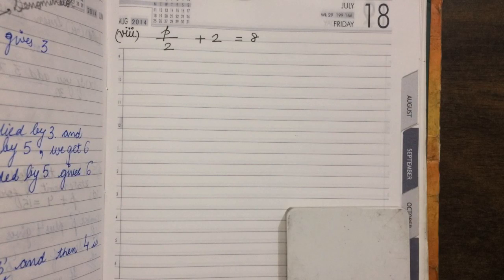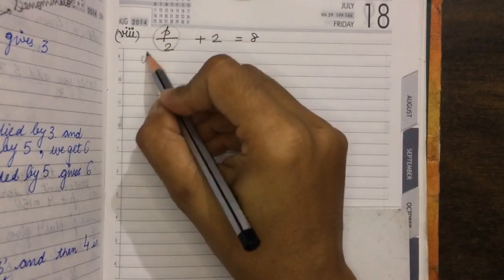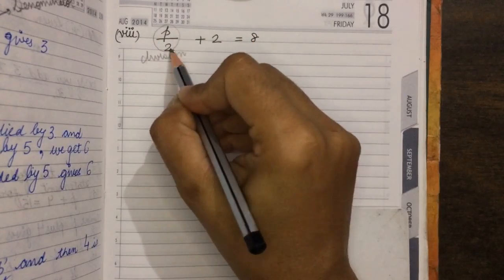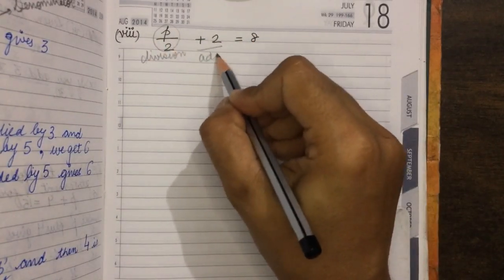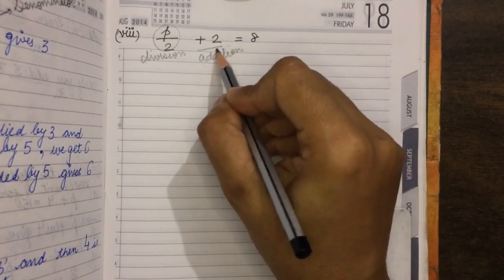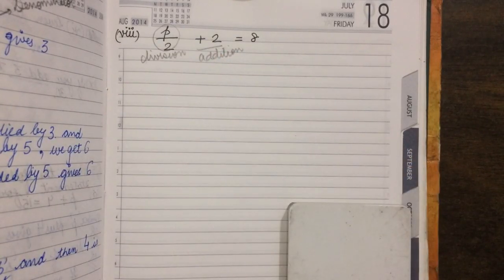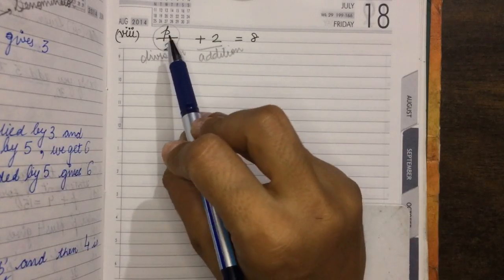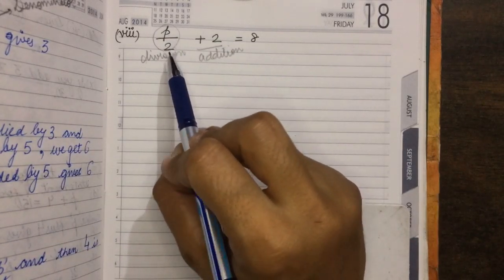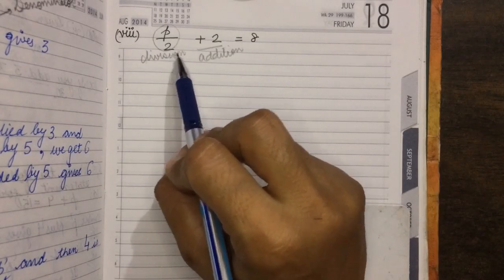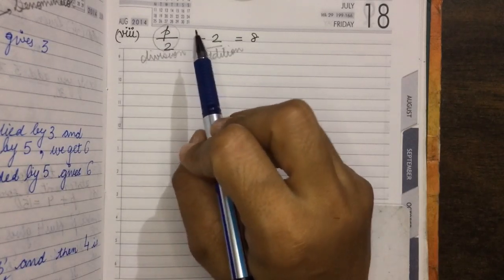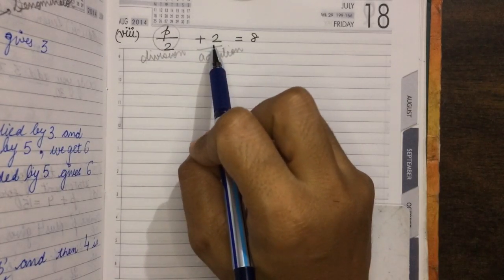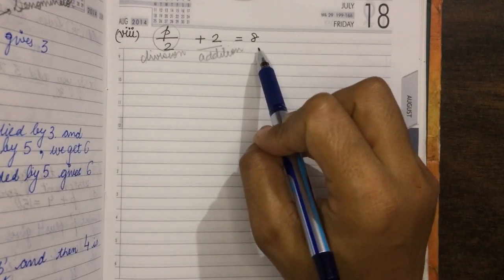Last part of the question, p by 2 plus 2 is equal to 8. Now this is division and this is addition. I have to describe and explain in English. So how will I write down? I can write when p is divided by 2 and the answer is increased by 2, we get 8.